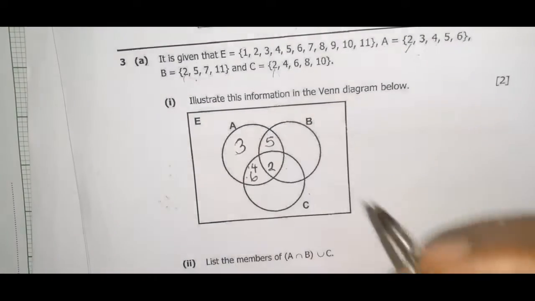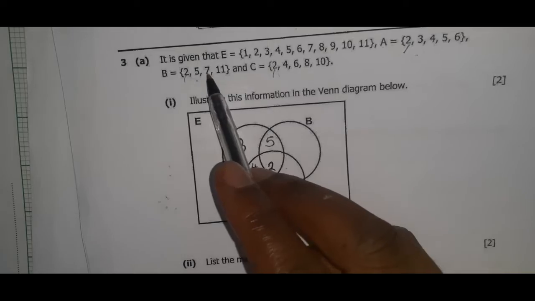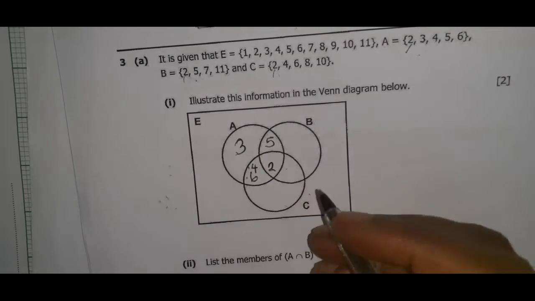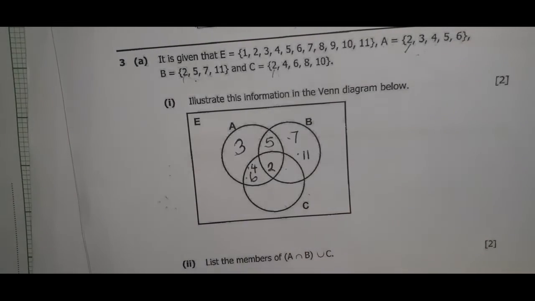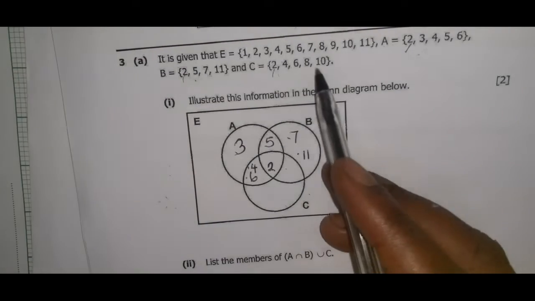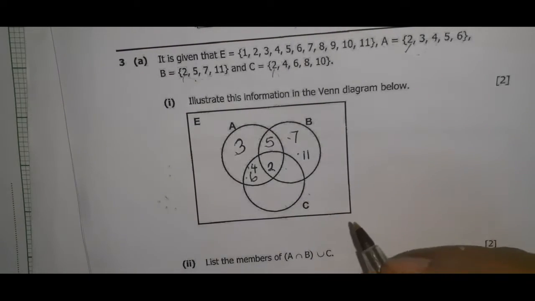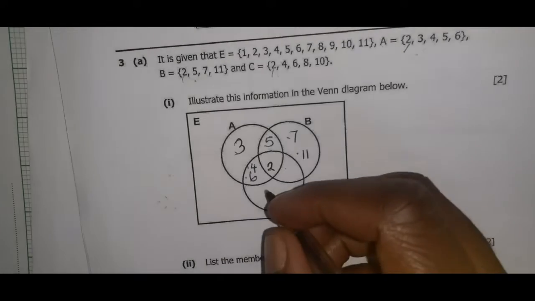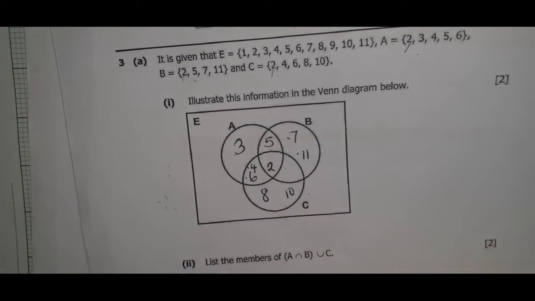So you put these 3 here. Okay? Then you go to set B. Set B is supposed to have what? 2, 5, 7, and 11. 2 and 5 are already there. So 7 and 11, we put them here. Okay? Then when we come to C, we'll do the same thing. 2, 4, and 6 are there. So 8 and 10, we'll write them here.